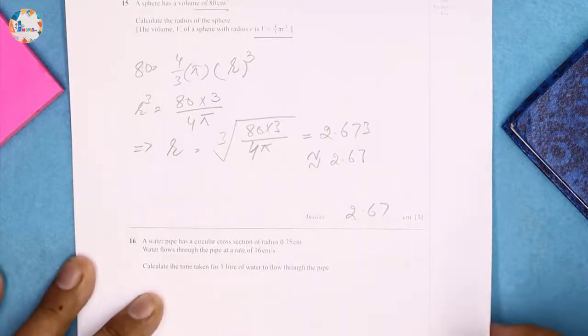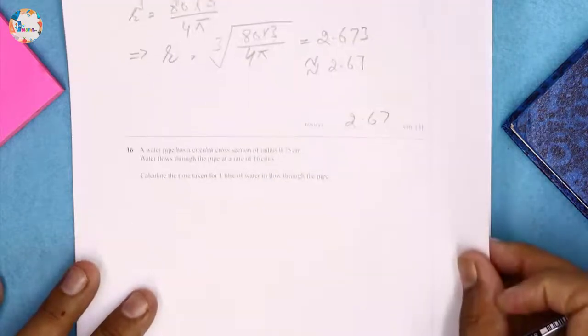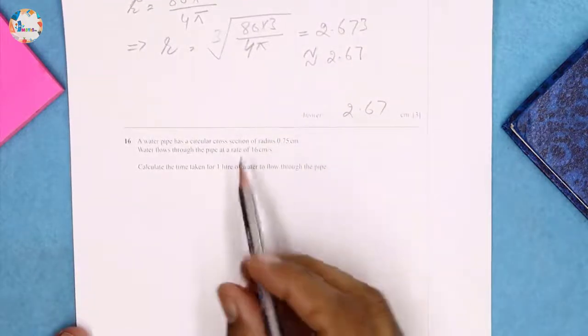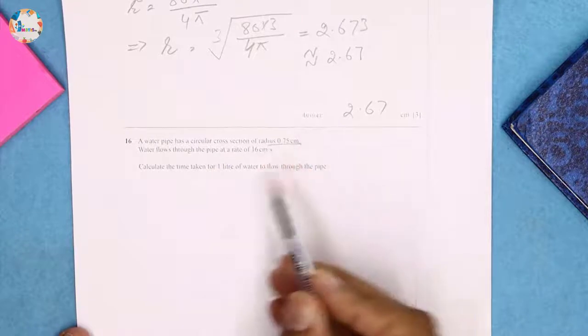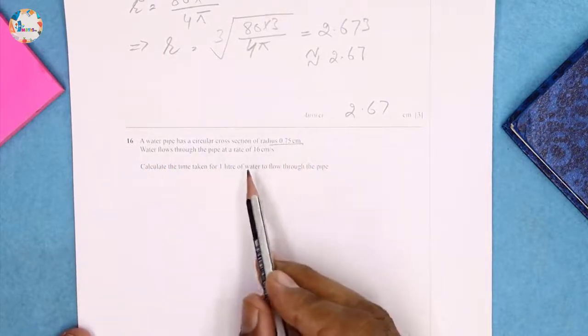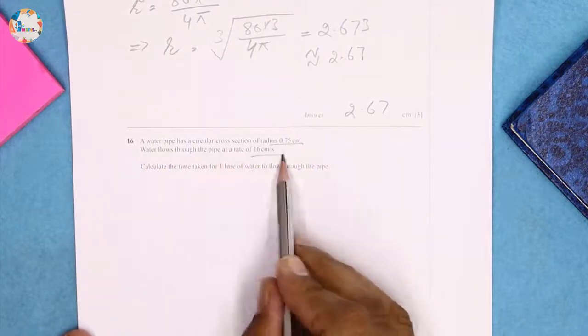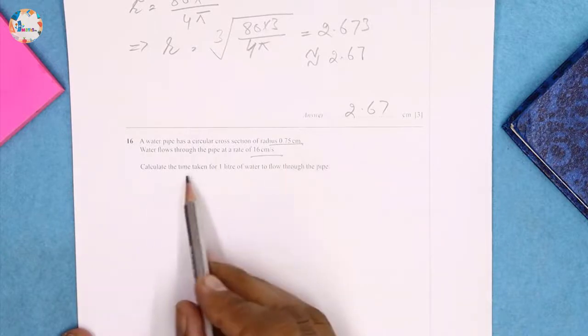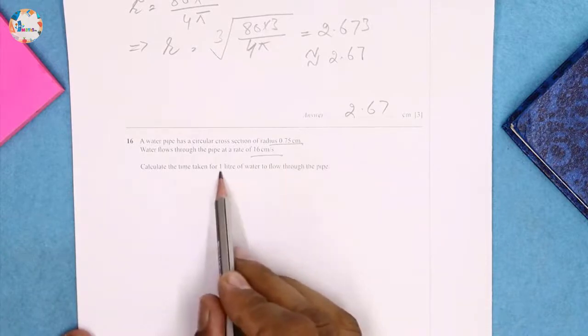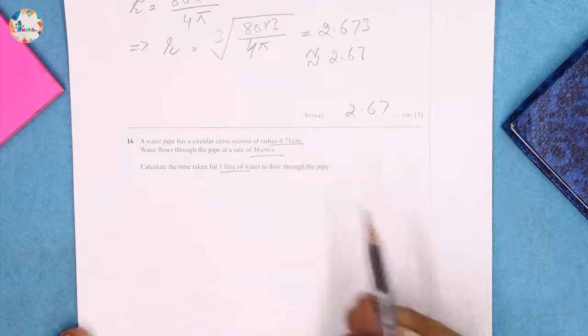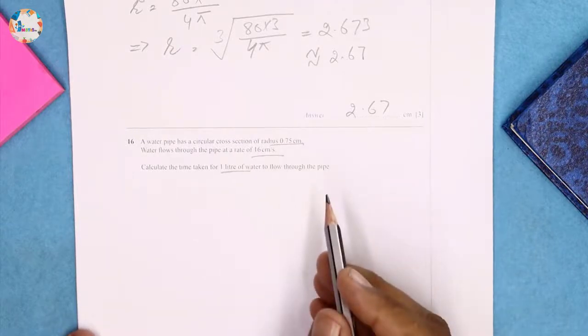Now question number 16. The water pipe has a circular cross section of radius this much. Water flows through the pipe at the rate of 16 centimeter per second. Calculate the time taken for 1 liter of water to flow through the pipe.